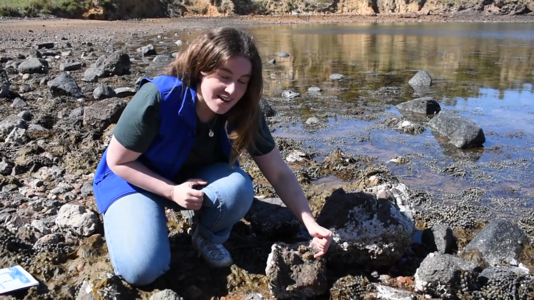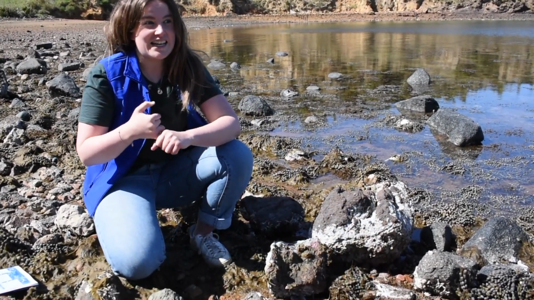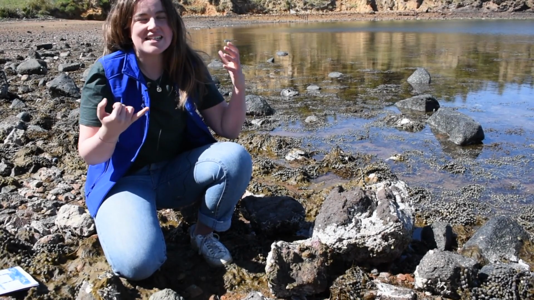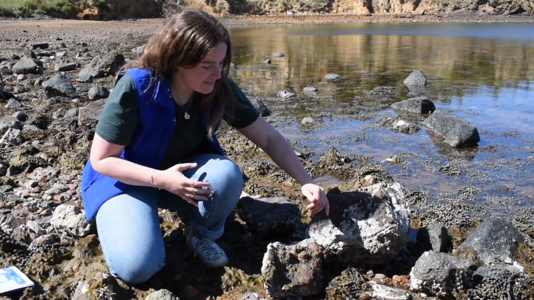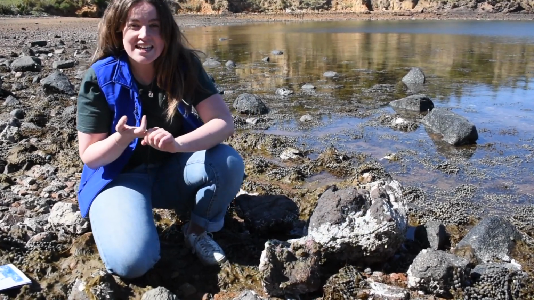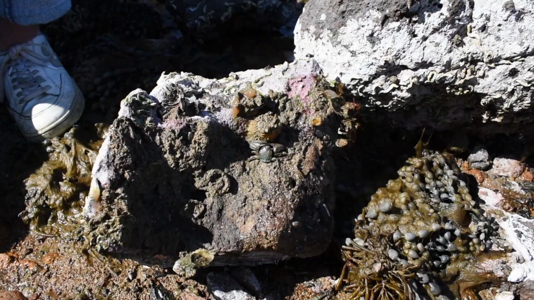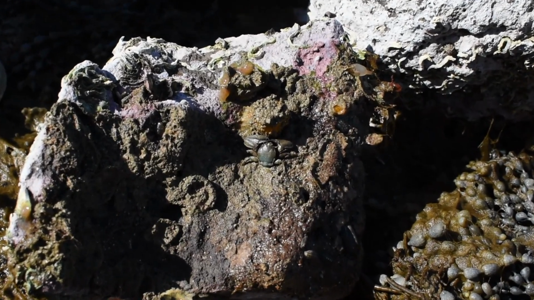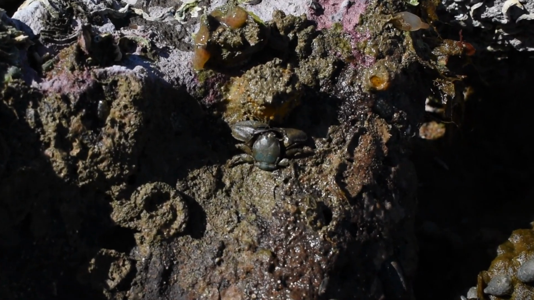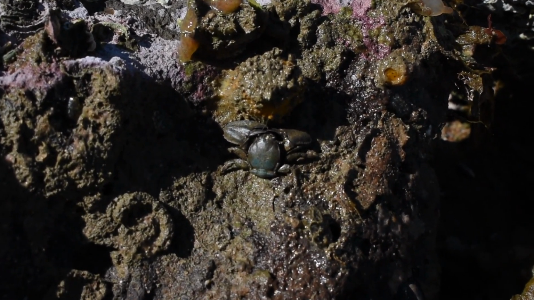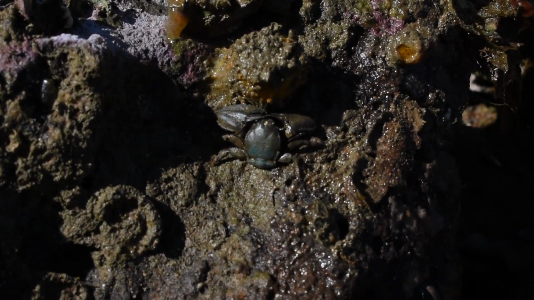So inputs for these guys will be food in the form of particulates in the water column, so your zooplankton and your phytoplankton. Their outputs will be waste, and like all other heterotrophic marine organisms, they will need to consume oxygen and produce CO2 as a byproduct of that waste.